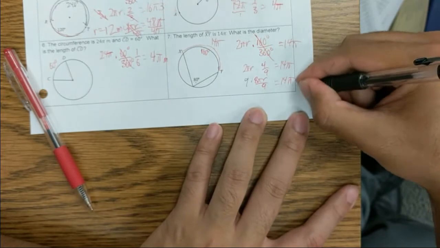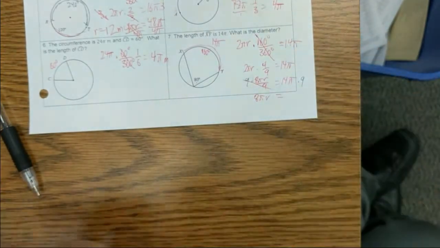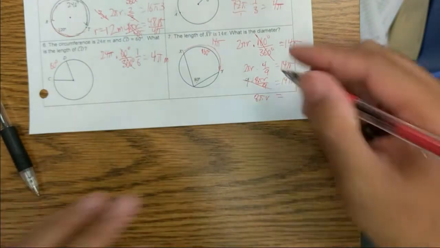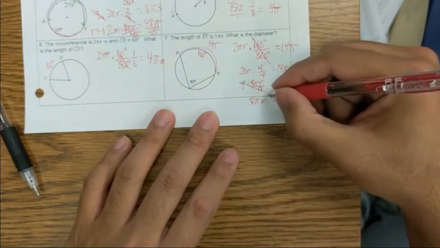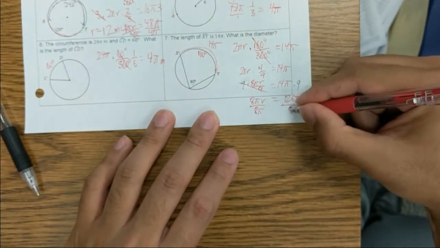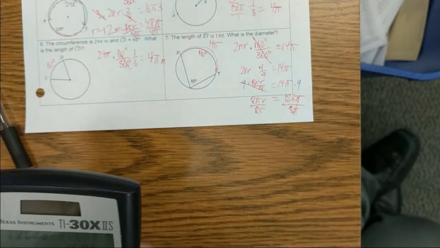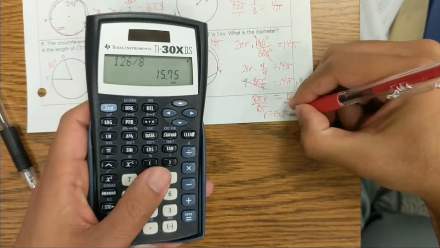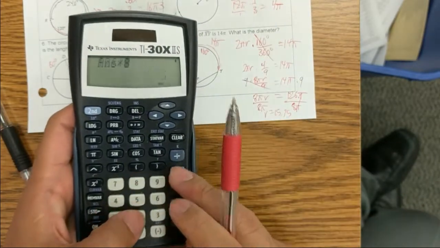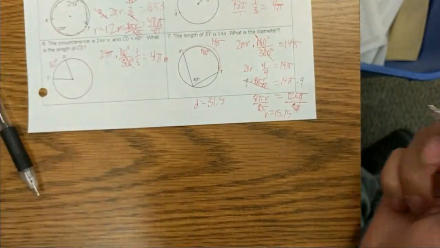And then let's multiply both sides by 9. Okay, let's see, 14 times 9, 126. And then divide both sides by 8 pi. Okay, so what's 126 divided by 8? So R is 15.75, but we were asked for the diameter, so just double that. 31.5, and the units aren't asked for.